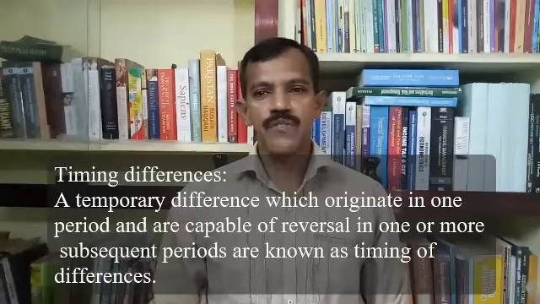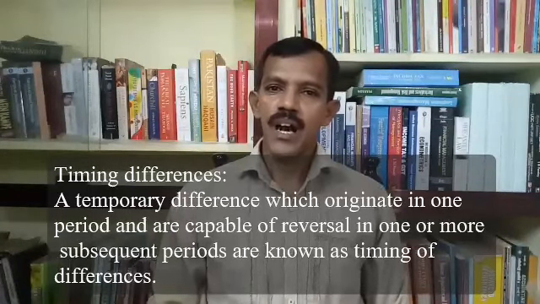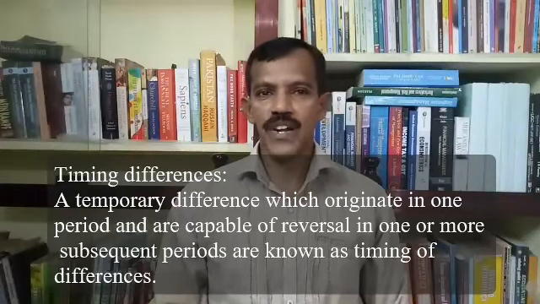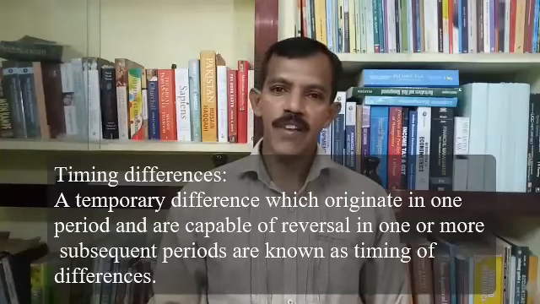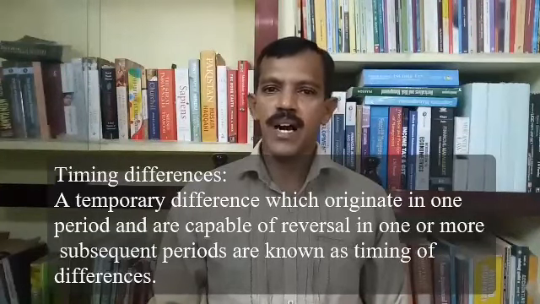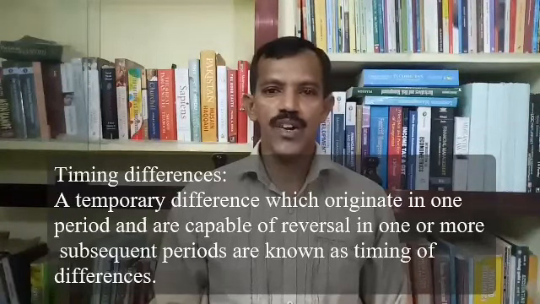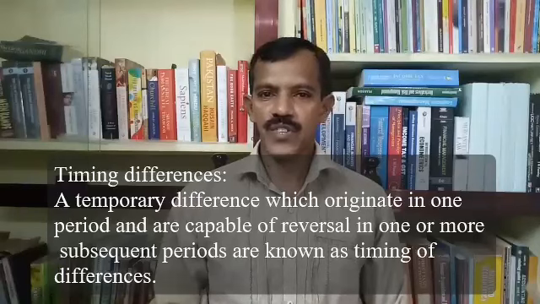A temporary difference which originates in one period and is capable of reversal in one or more subsequent periods is known as timing differences. I repeat, a temporary difference which originates in one period and is capable of reversal in one or more subsequent periods is known as timing differences.